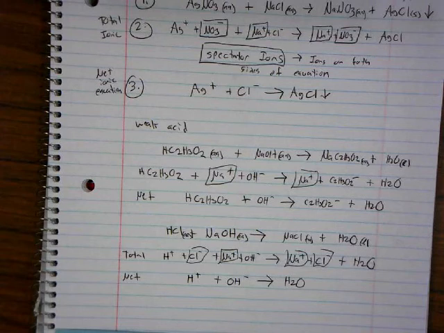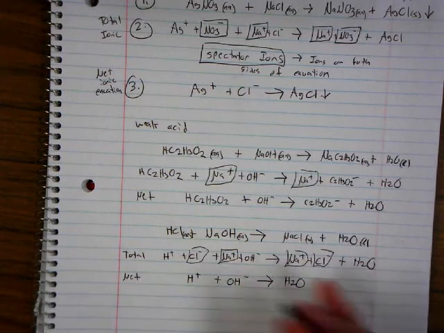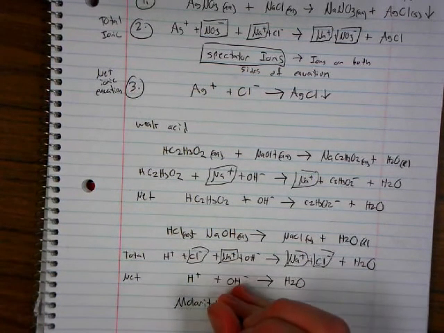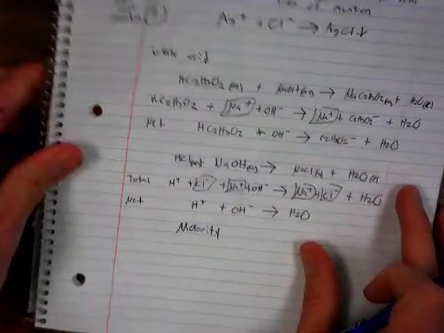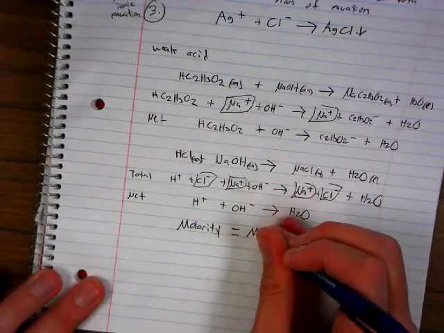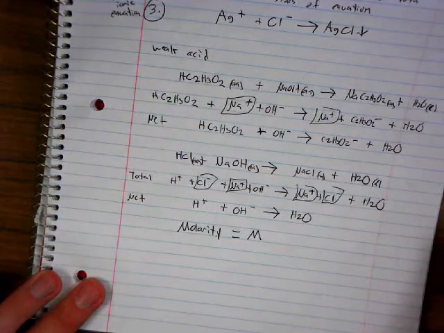Does your net make sense? Hydrogen plus hydroxide makes water. This will be the net ionic equation in a whole bunch of reactions that you do next week. All right? And whenever it's acid-base, it's almost always this. If it's a strong acid, strong base, it is always this. Okay? It is always this.